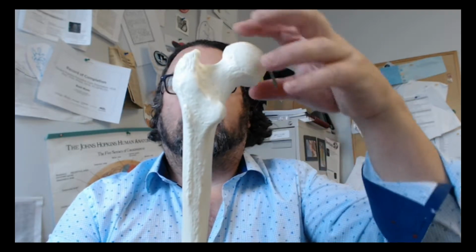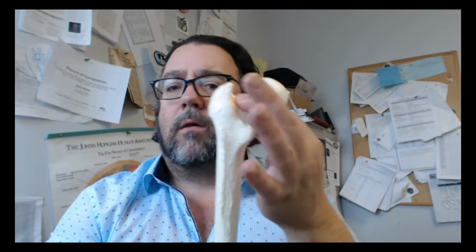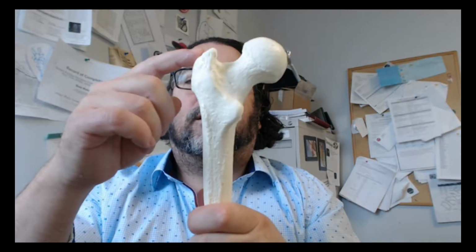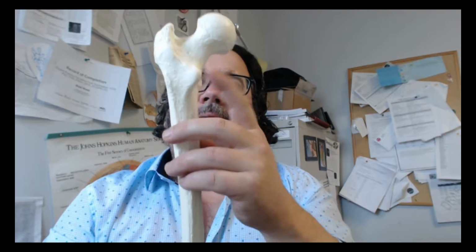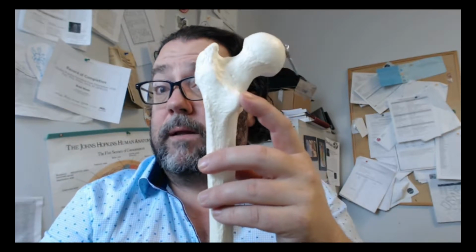Looking at the proximal end of the femur, right here, we can see a rounded head, a neck where a lot of hip fractures occur. Greater trochanter, we get 8 muscles attaching to this, which we'll go through. Lesser trochanter, which is the attachment for iliopsoas.